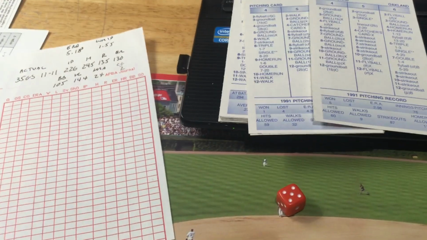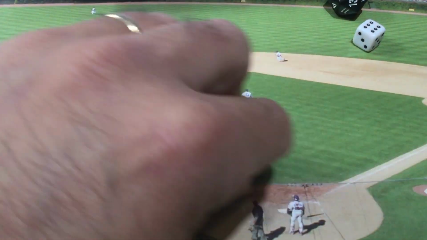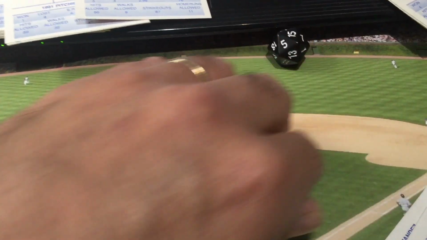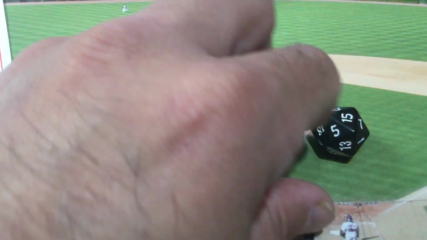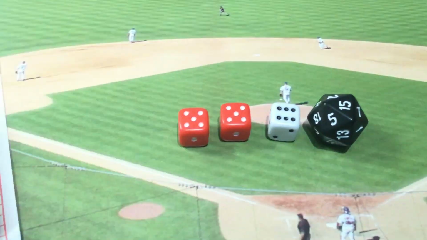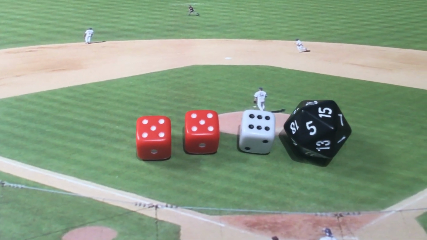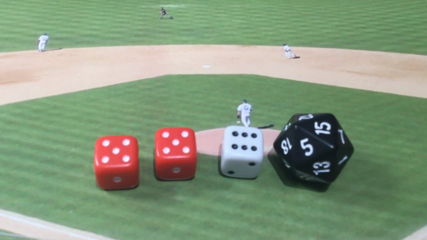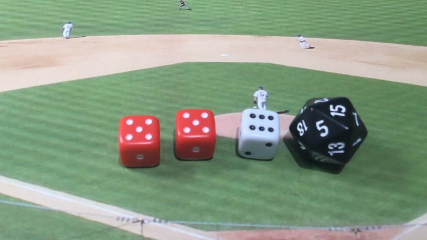So let's look at some numbers here. I just want to give you guys a little origin of how this project started. If you look at these dice, Strat-O-Matic dice right now, these dice came with the 1991 complete game I bought around Christmas time, the 90s Diamond Decades.